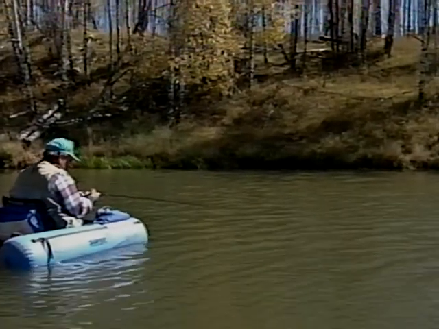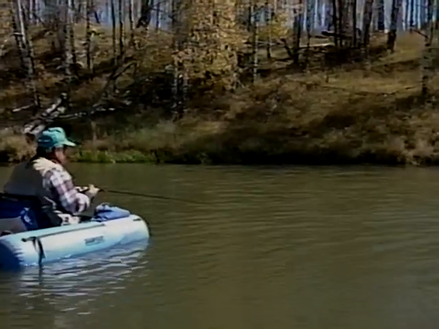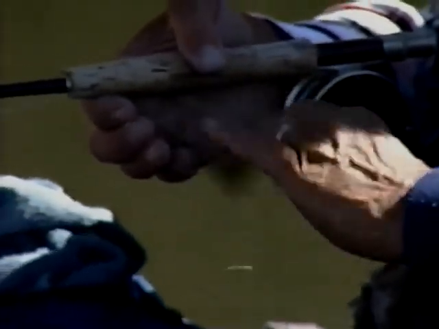And so again, I'm going to use the clear intermediate or a colored intermediate, either one. I'm going to fish in the top foot or so, sometimes the top 6 inches, sometimes the top inch. And I may have to retrieve that very fast with a hand twist retrieve, or I may do it slow.